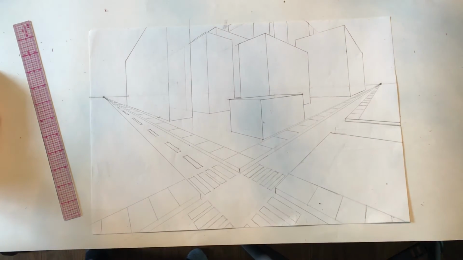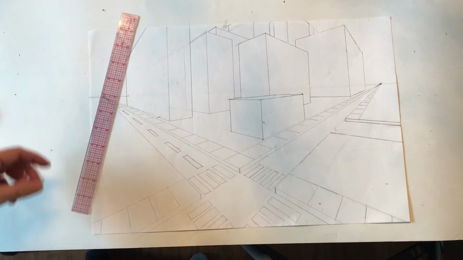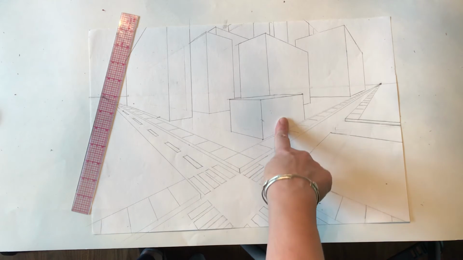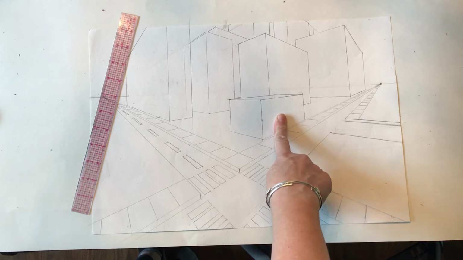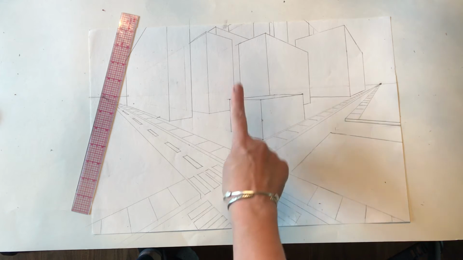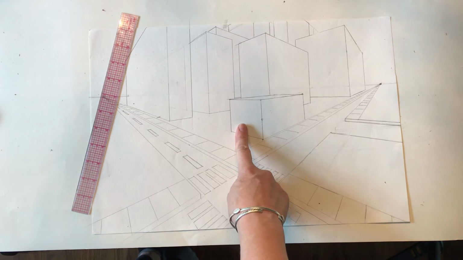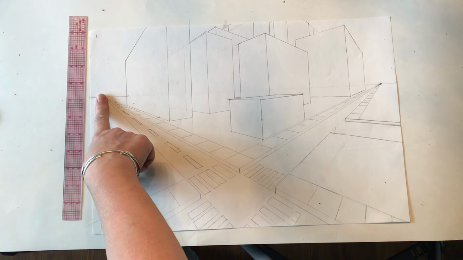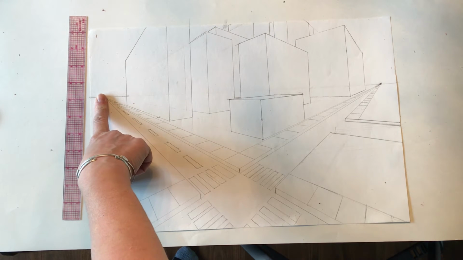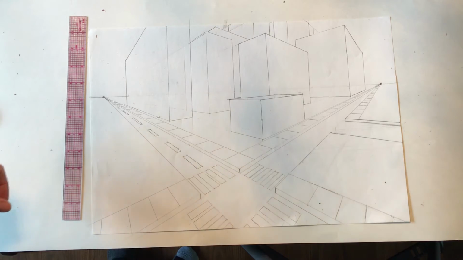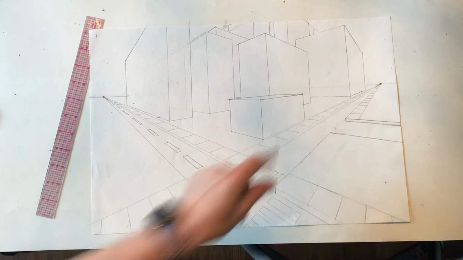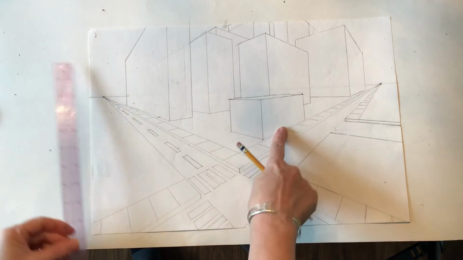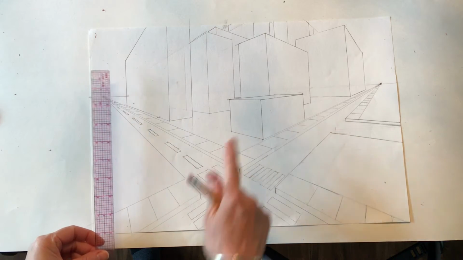Okay, so let's add a door and some windows. So again, with a door, if you're adding a door on the right side of your building, you're going to be using the right vanishing point. If you're adding windows or doors on the left-hand side of your building, you will be using the left vanishing point. That, in a combination of straight vertical lines, will get you a door and windows. So we're going to put a door on this side. And actually, I think we're going to put windows on this side.